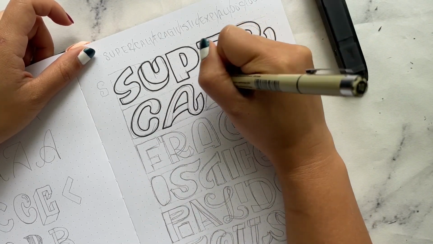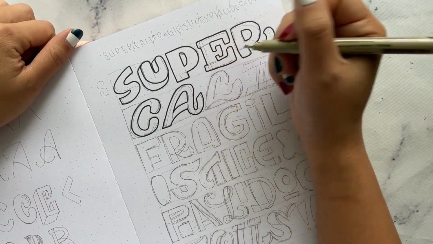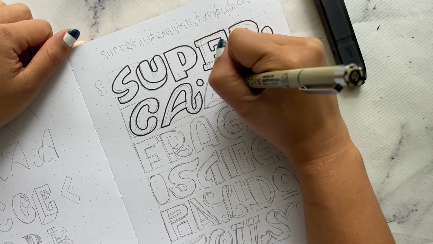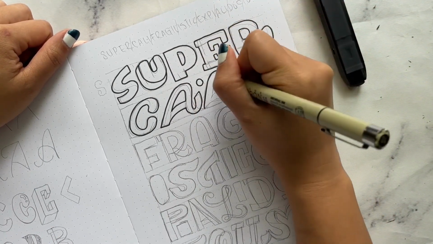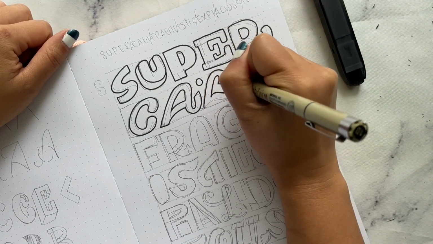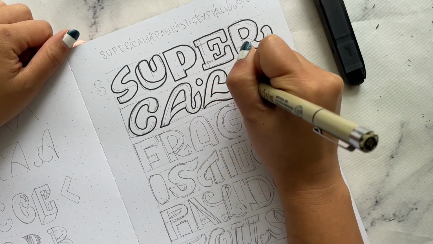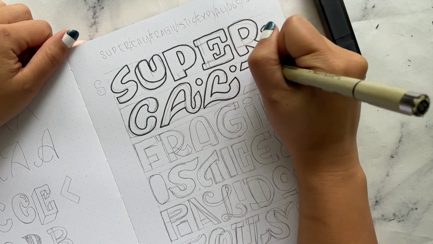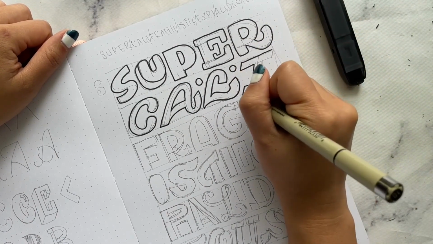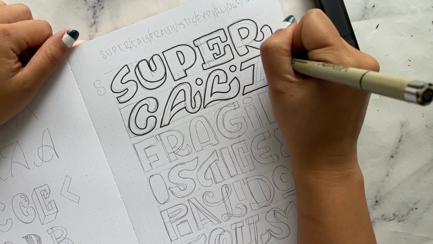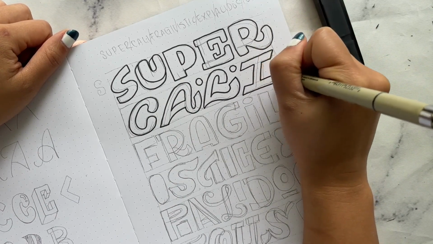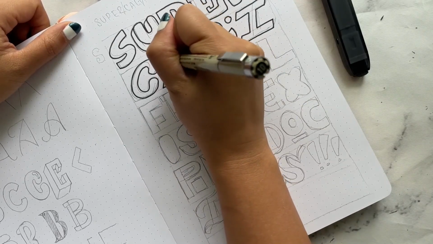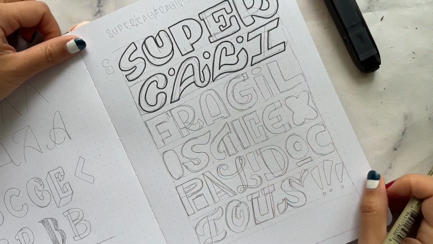So now I just noticed that there's this space right here. So, you know, if you want to fill it in, just draw a little circle. You can do a little star, which I might do right here because there's another gap. Now just do another circle. So yeah, you can fill in space by doing little doodles, little dots. Dots are also my favorite. Do one more here. Might as well keep it even. All right.